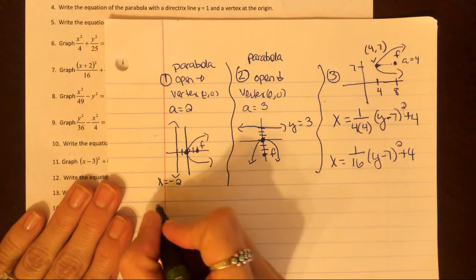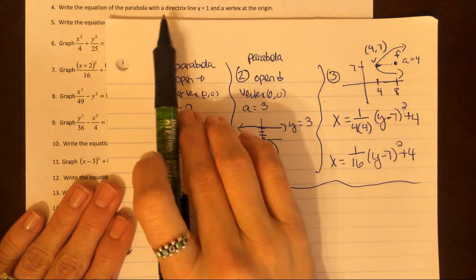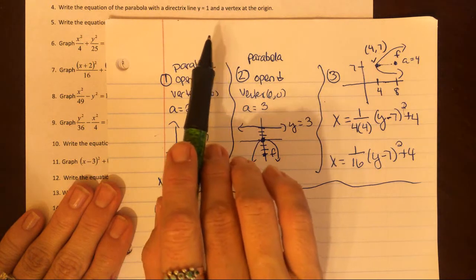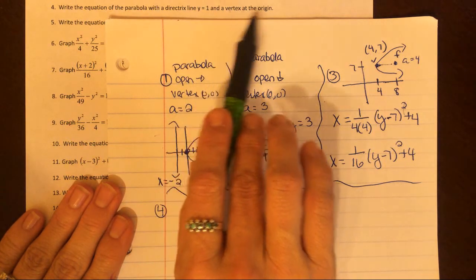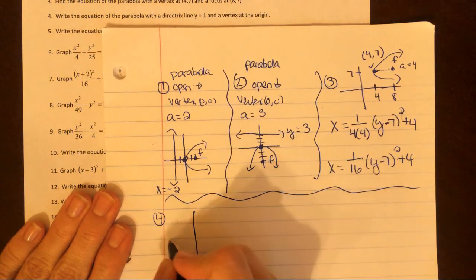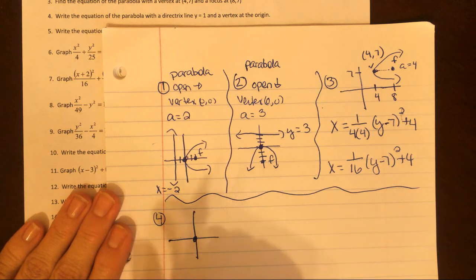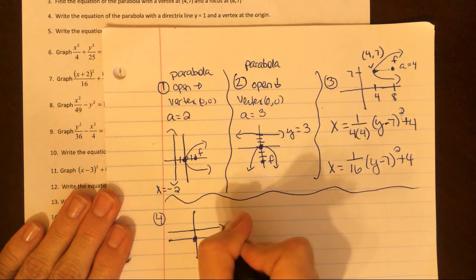So on number 4, they tell me that I have a parabola, so I know I'm either going to need an x squared or a y squared, with a directrix line of y equals 1 and a vertex at the origin. Alright, so again, sketching always helps. Vertex at the origin, that means I'm not going to need any parentheses. We have a directrix at y equals 1.